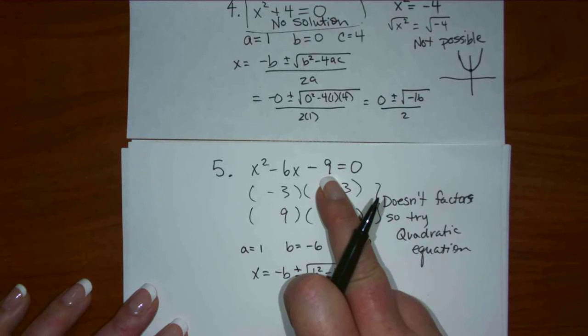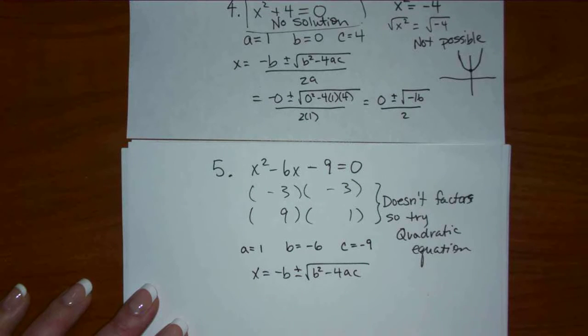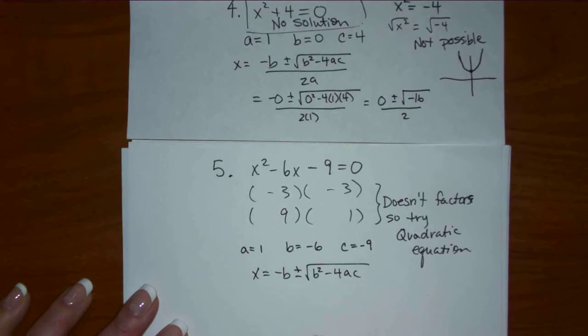There's lots of options, but if you missed one of them and that was the right one, if you jump to the quadratic equation, you'll still get the right answers. So it doesn't matter if you missed factoring, even if it could, you can still use the quadratic equation.